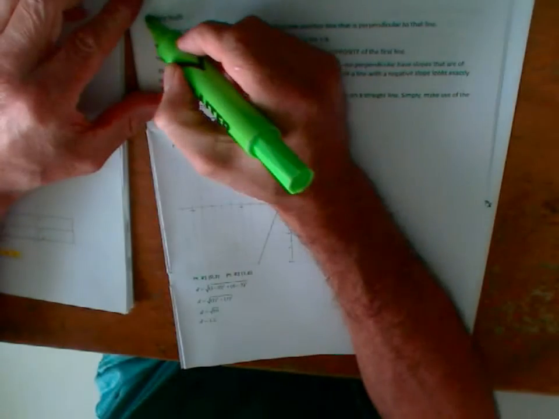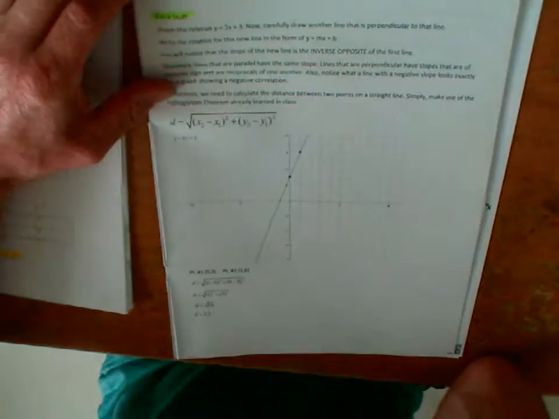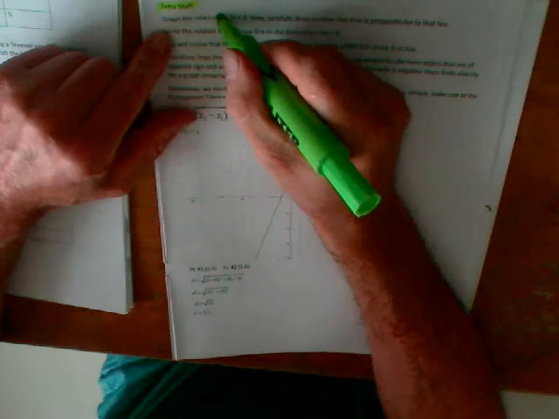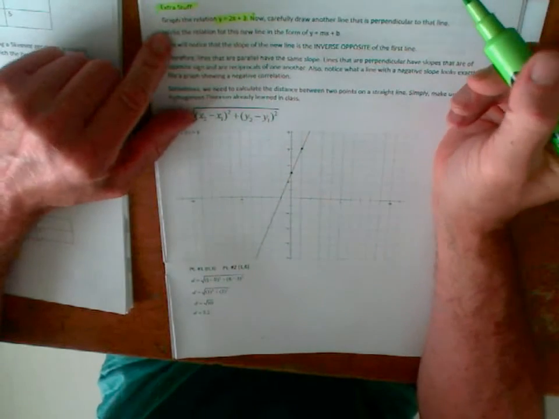Okay, girls, we're going to keep going here. I like to call this extra stuff. This is going to help us answer more complicated questions. So what we're going to do is graph this relationship first.